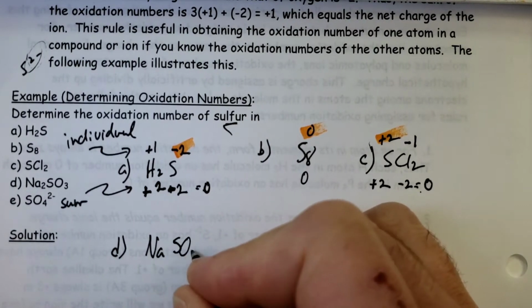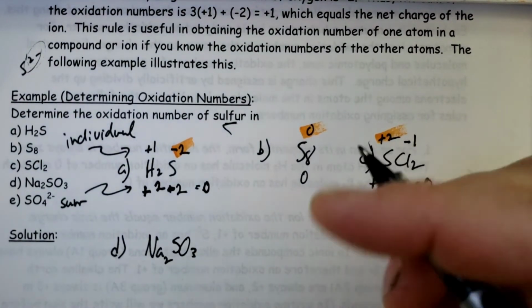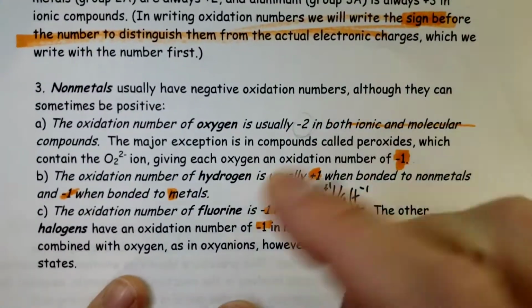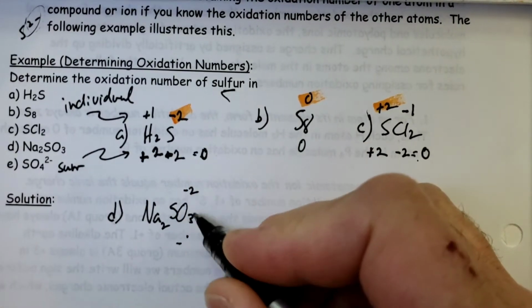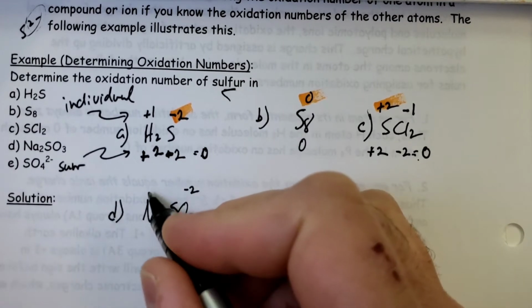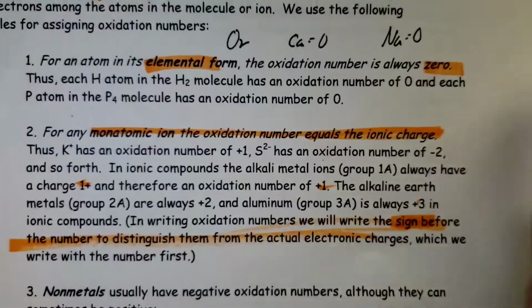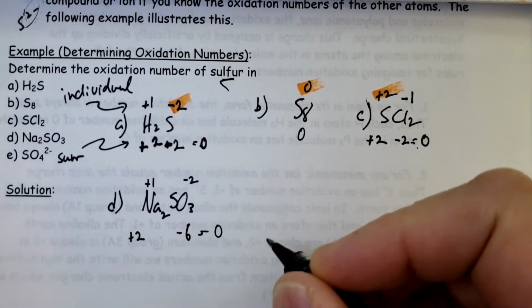Sodium sulfite. Oxygen is a group 6 element like sulfur, so it's going to be -2. We go to oxygen because it's always -2 unless it's a peroxide. I have 3 of them, so 3 times -2 is -6. Sodium is a group 1, and looking back at the rules here, group 1s are always +1. But we have 2 of them, so it's +2.